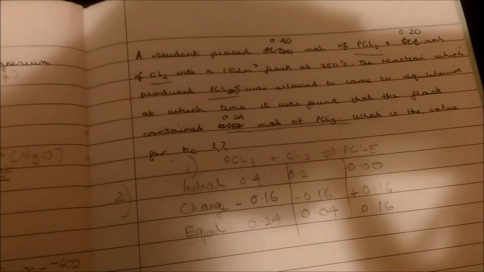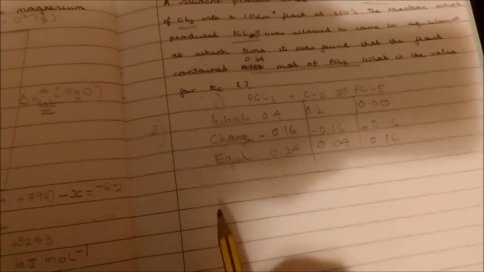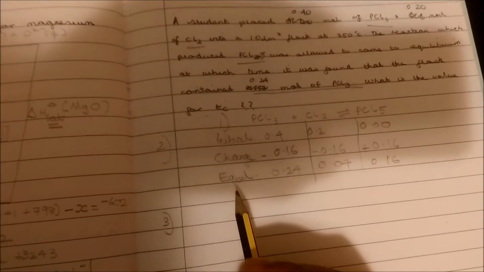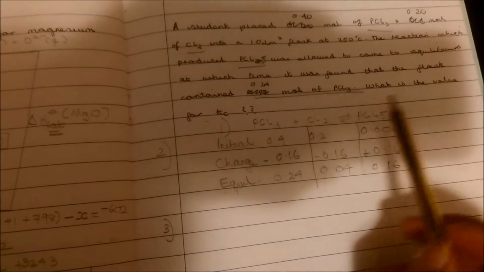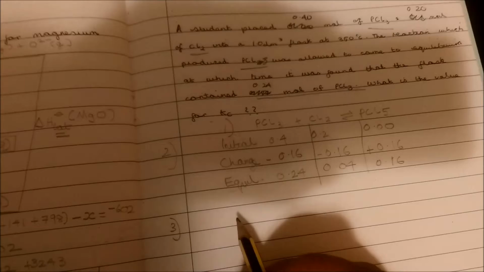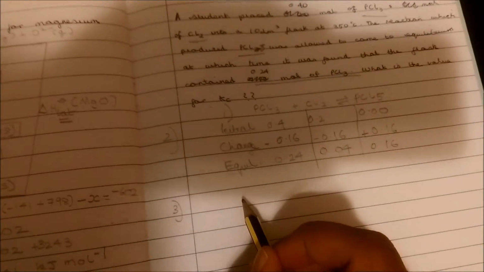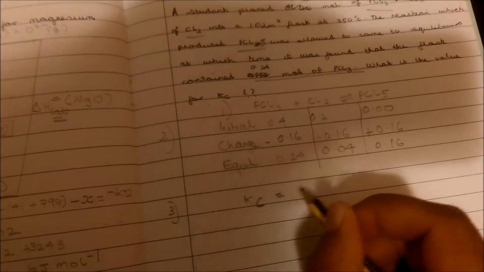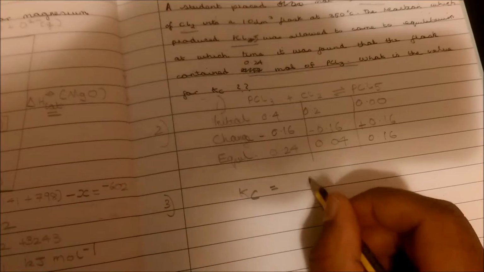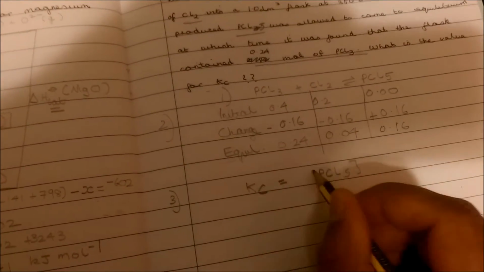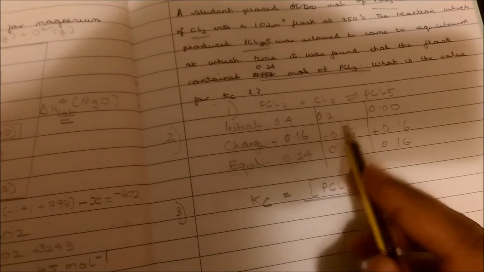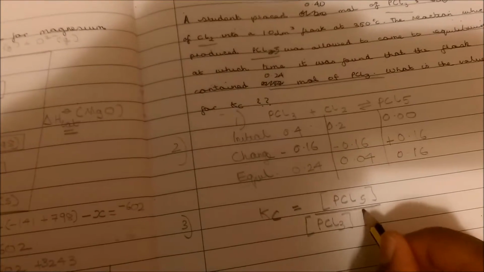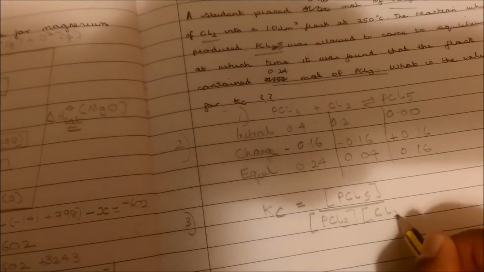Now, our third step is to find the Kc value, which is really your question there. So your equilibrium constant, or Kc, as can be observed from the equation, is going to be PCl5 over PCl3, your reactants basically, and Cl2.